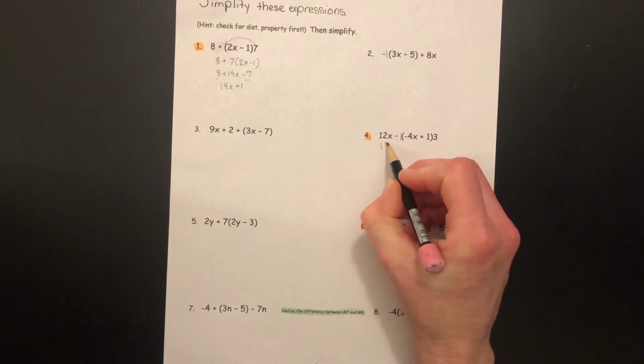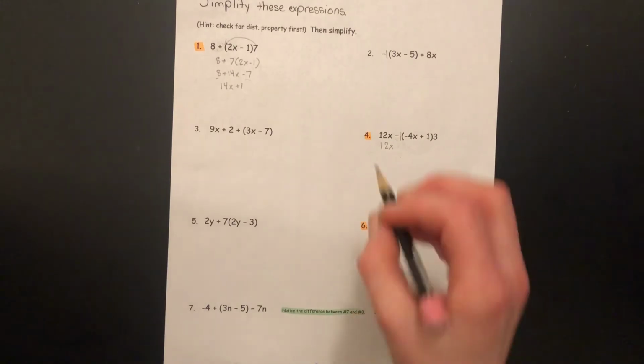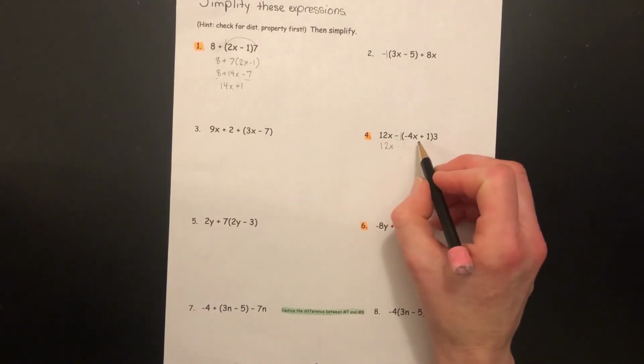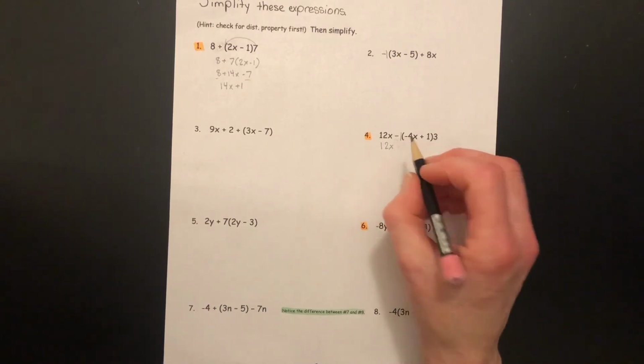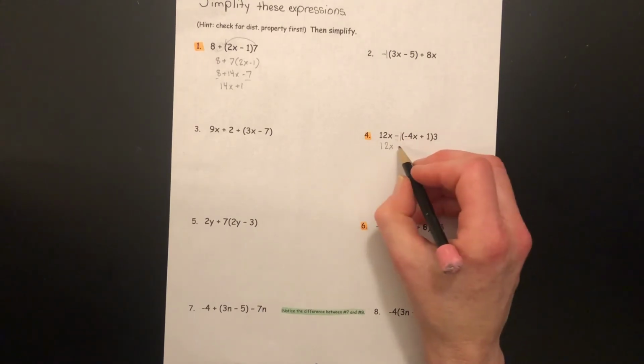When I distribute, the 12x is not involved, so I just go ahead and write that. When I distribute the -1, I'm going to go ahead and keep the parentheses because there's also a 3 over here that needs to be distributed. I don't want to mess with that. So I'm going to go ahead and distribute this -1.